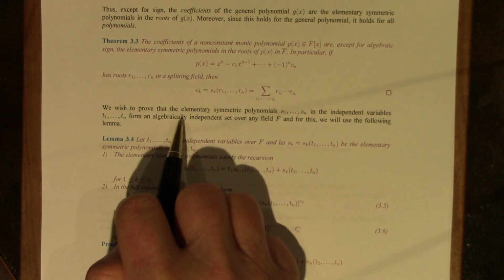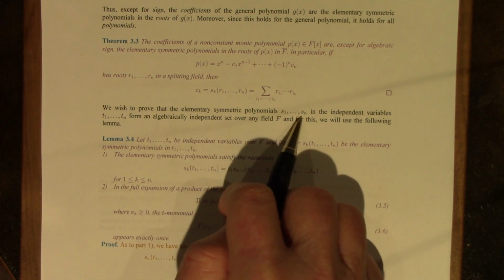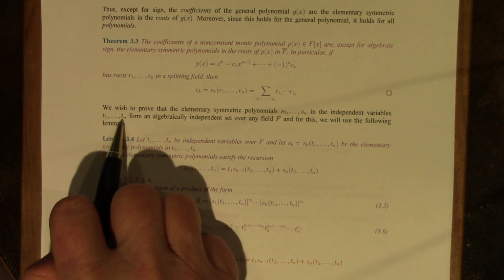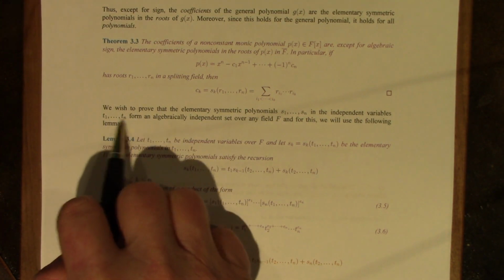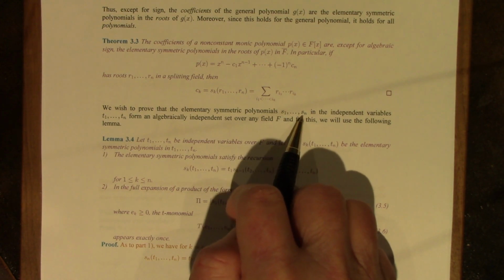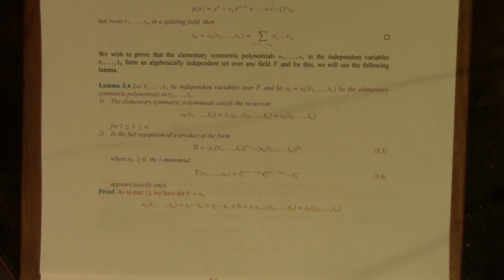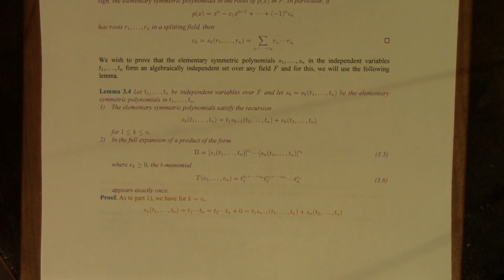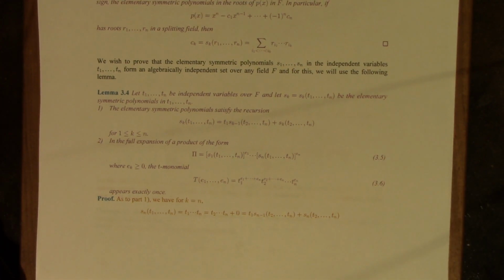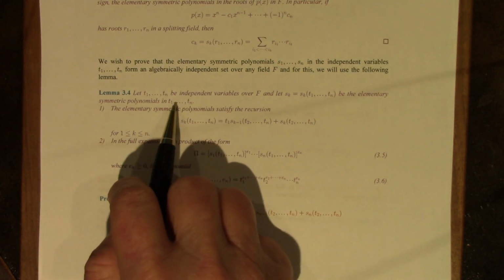Now, we want to prove that the elementary symmetric polynomials, S1 through Sn, in these independent variables are also independent. T1 through Tn is assumed to be algebraically independent. We want to show as a consequence that S1 through Sn are also algebraically independent. This is not terribly difficult, but a bit messy, because we're dealing with polynomials in several variables. So it helps, I think, if we break out some of this in a lemma.